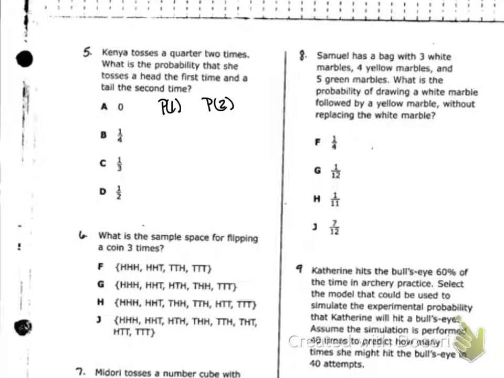So for the first one, I'm looking for a head. And so the probability of getting a head is 1 over 2. For tails, again, that's still 1 over 2. When you have 2 probabilities, you have to multiply, so I have 1/4. So the answer is B.